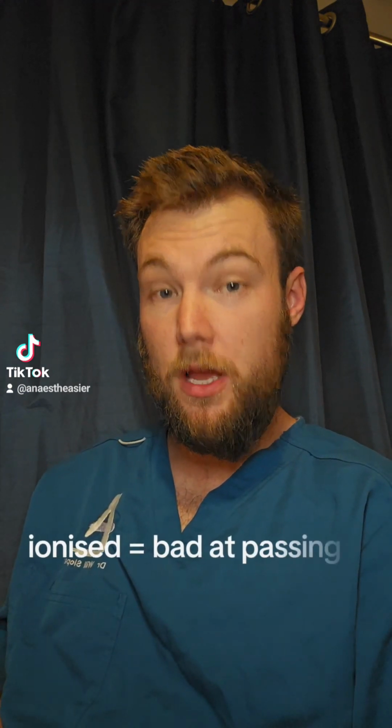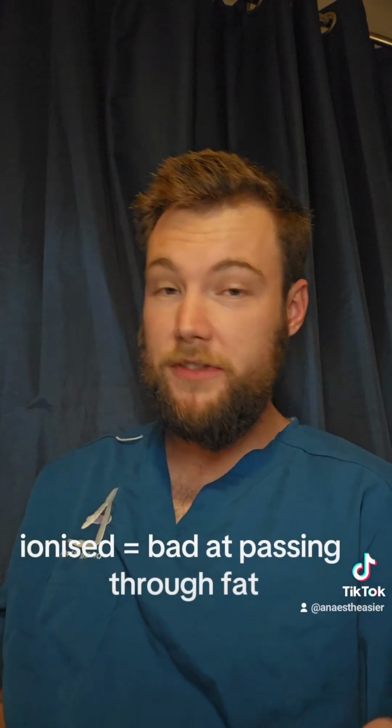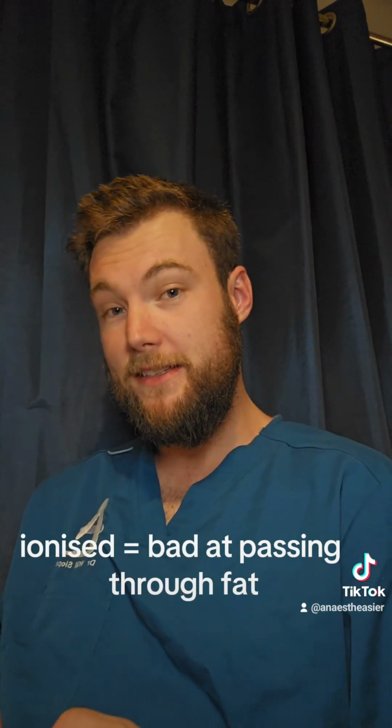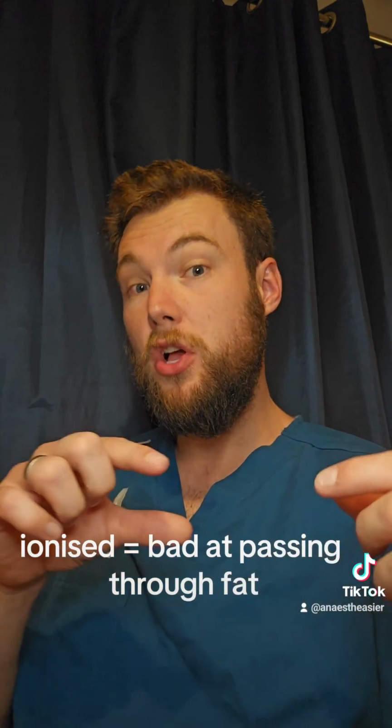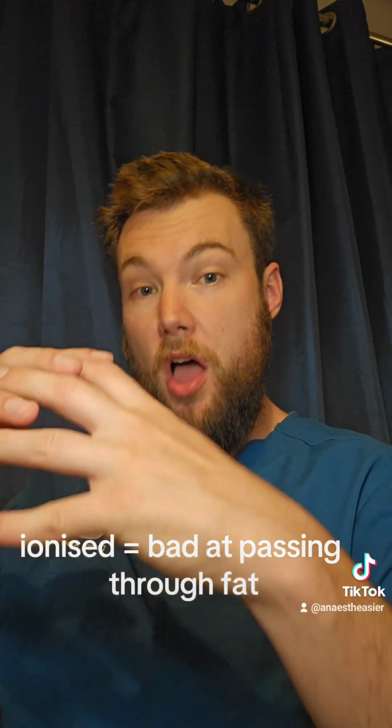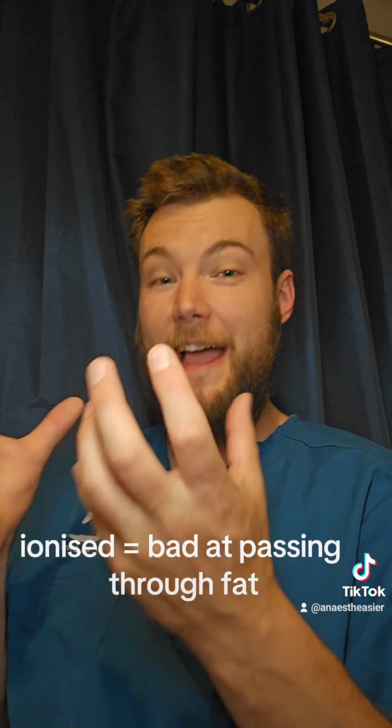So why does this matter? Because unionized molecules are very good at crossing cell membranes. Ionized molecules are terrible at crossing cell membranes. And we as anaesthetists are really interested in neurons, either brain cells, spinal cord cells, or peripheral nerves. And all of them are surrounded by cell membranes and fatty tissue, whether it's white matter in the brain or a myelin sheath in a peripheral nerve. We want molecules that can get through fatty tissue and through fatty lipid cell membranes into the neuron. And polar molecules can't do that very well at all.